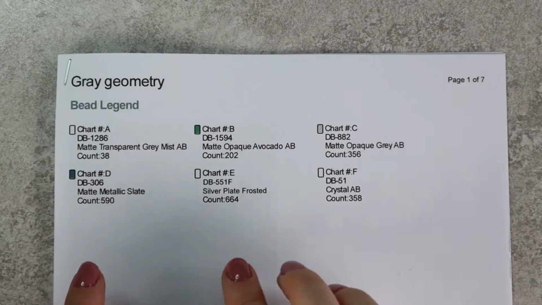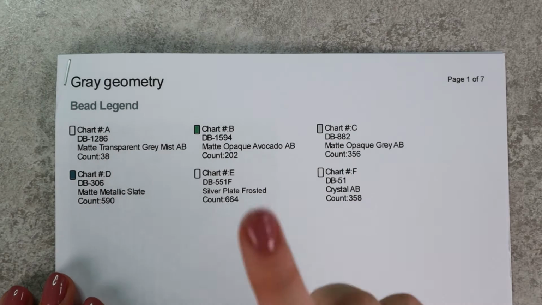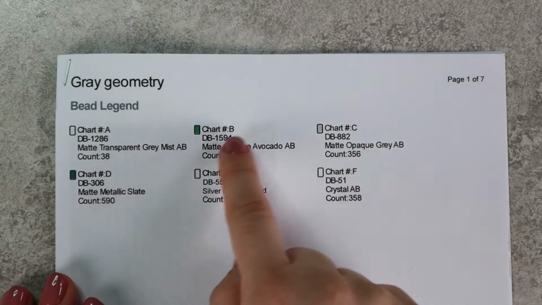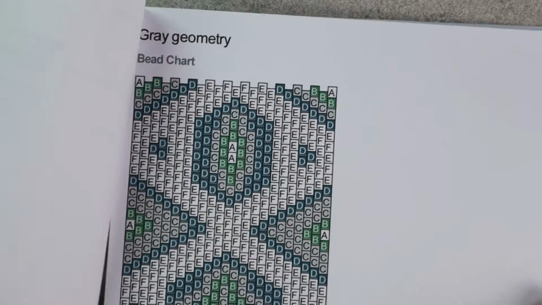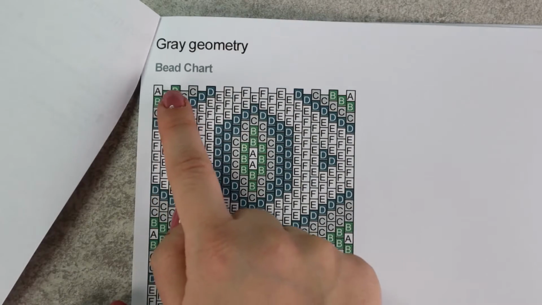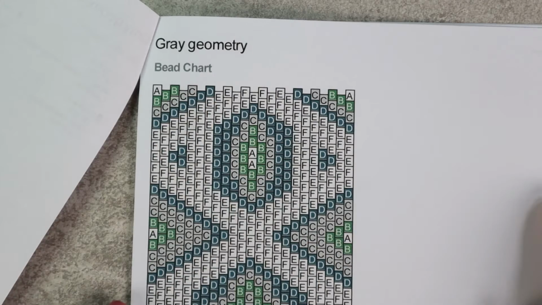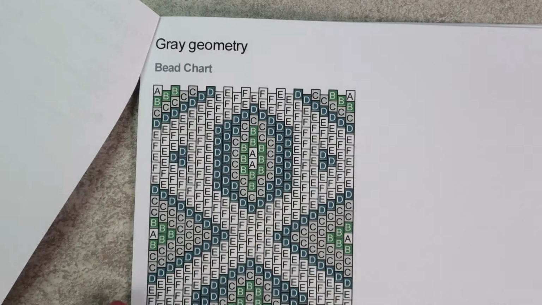On the first page there is a legend to the beads used in the pattern. There's a letter for each color of beads: A, B, C, D, E and F. On the next page you can see the pattern itself. Each box represents one bead and there's a letter that indicates the color of the bead.